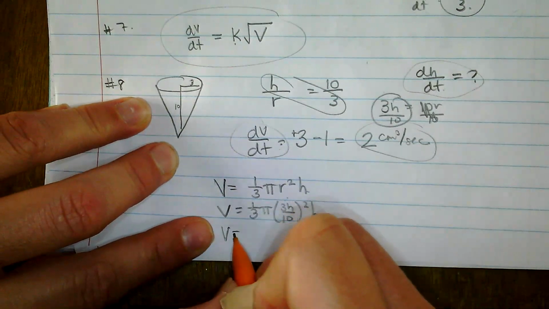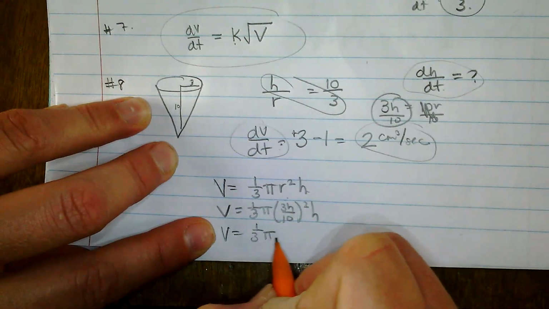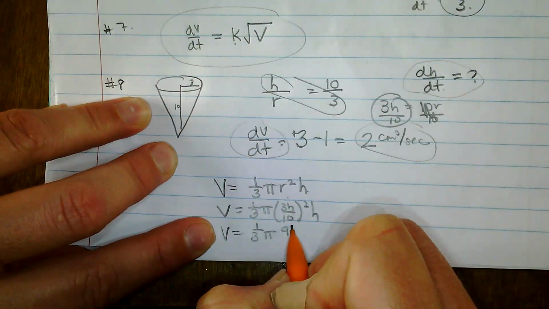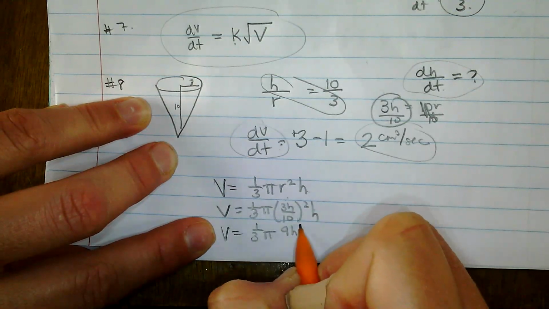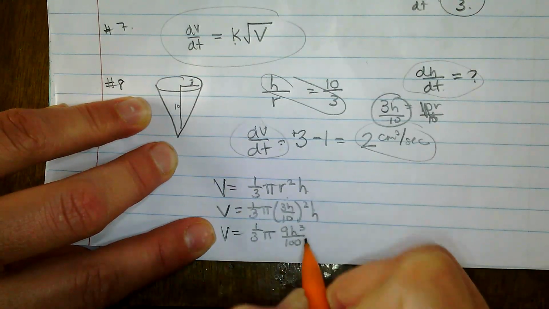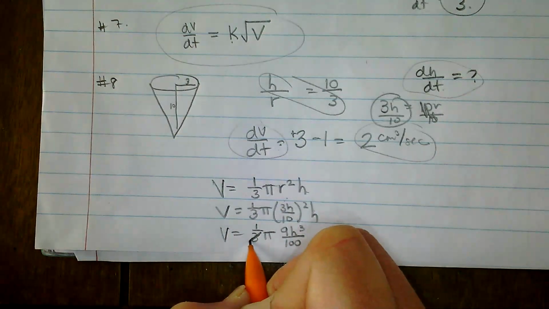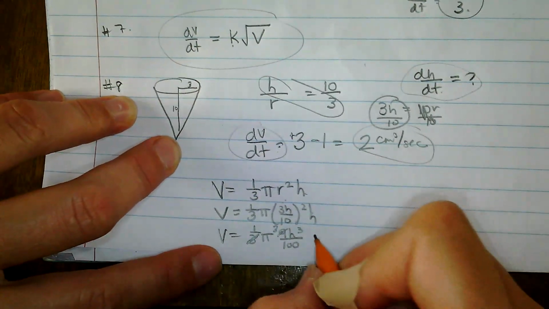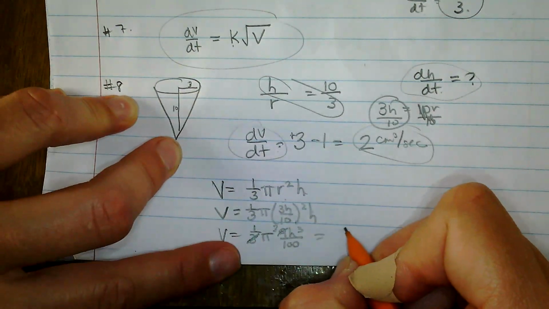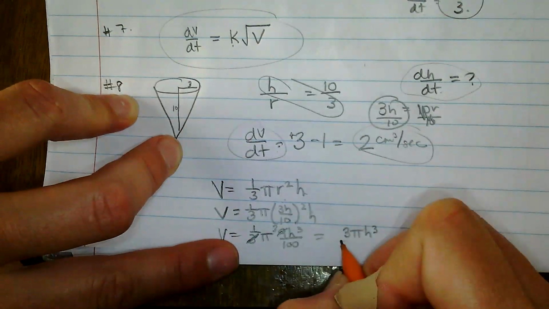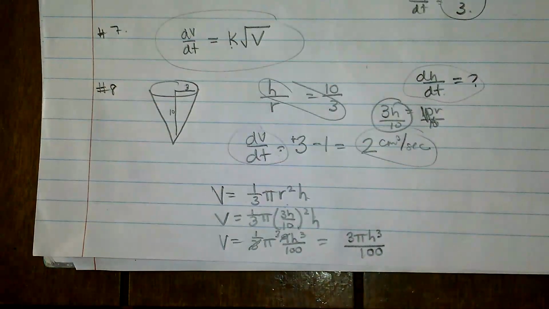So we get volume equals 1/3 pi times 9h squared over 100 times that h, which is 9h cubed over 100. The 3 and the 9 are going to reduce, so we get 3 pi h cubed over 100.